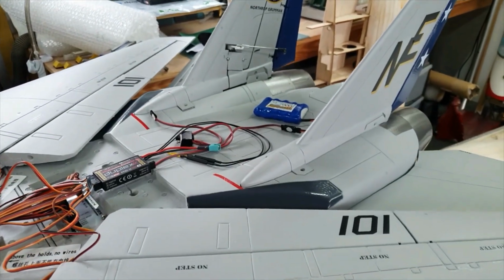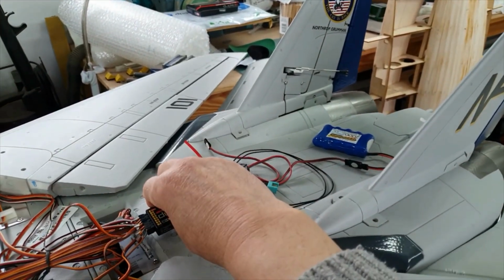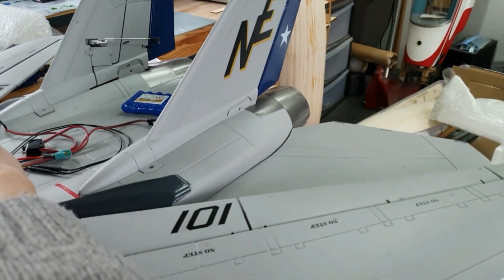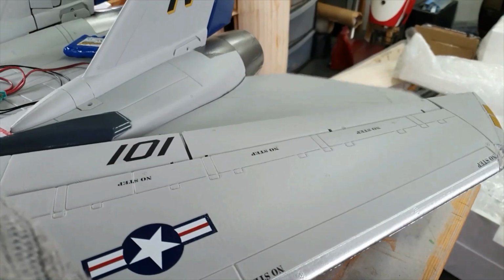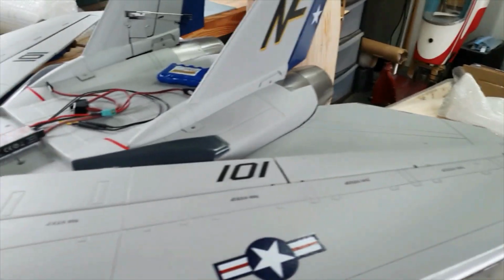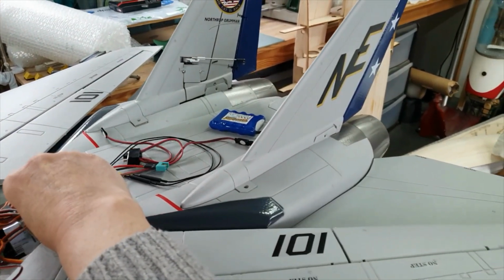So I'll turn up the P7 knob to about halfway, and we can test. Yes, you see, the tailerons are being stabilized, but not the ailerons. So I'll turn P7 down to a low gain value.